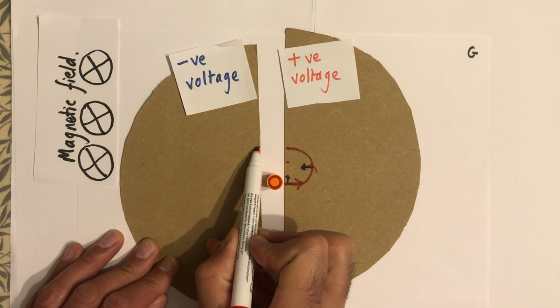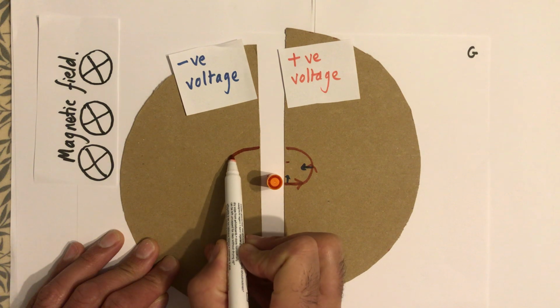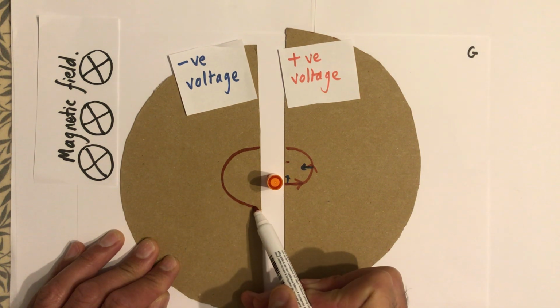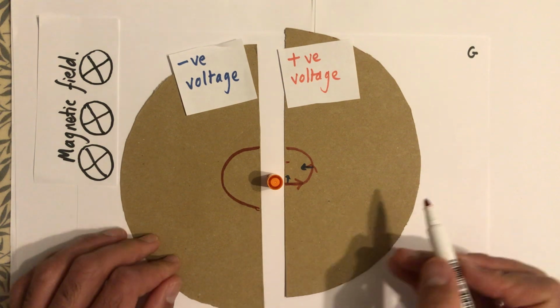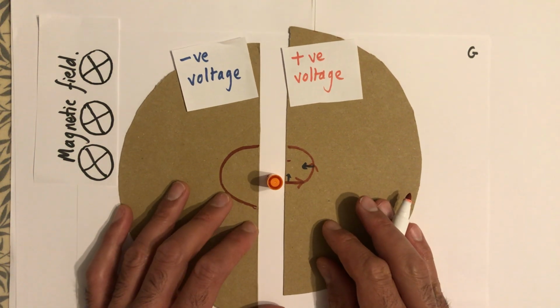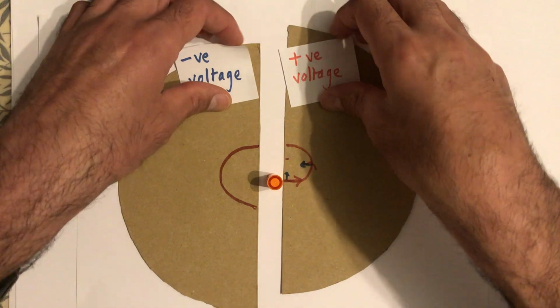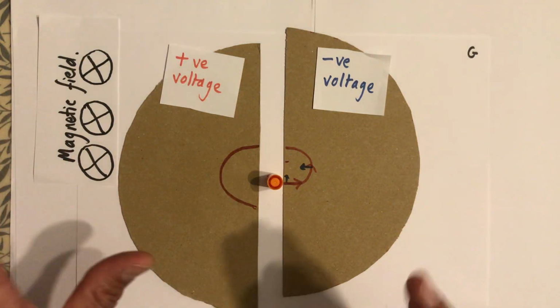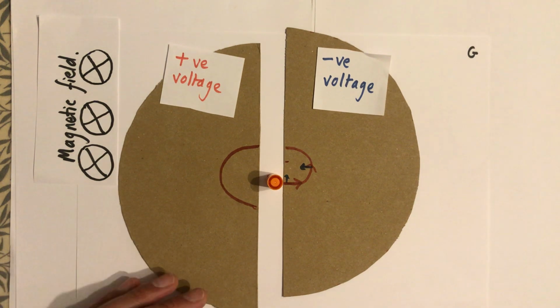So now we can accelerate across this gap and be traveling faster. Because we're traveling faster, we'll experience the same force towards the center of the circle, but we'll travel in a wider circle because we're going faster. Then we'll get to the edge of the D again. Need to switch the voltage. Notice that we never switch this. When we look in detail about how you make it, that'll be obvious.